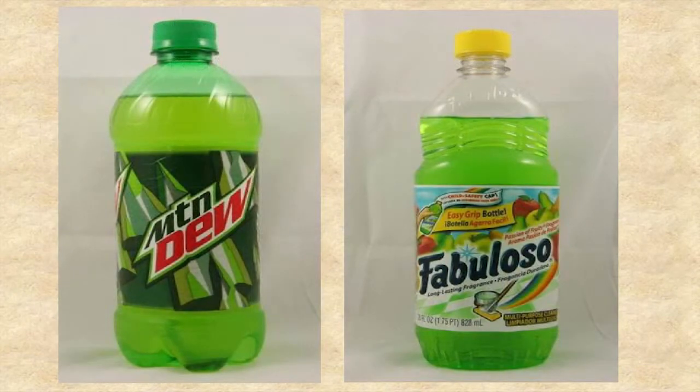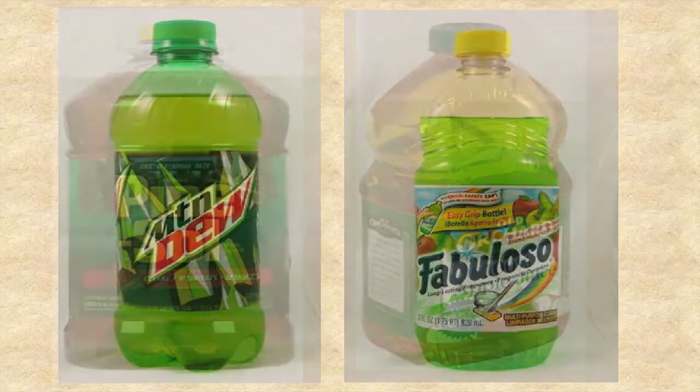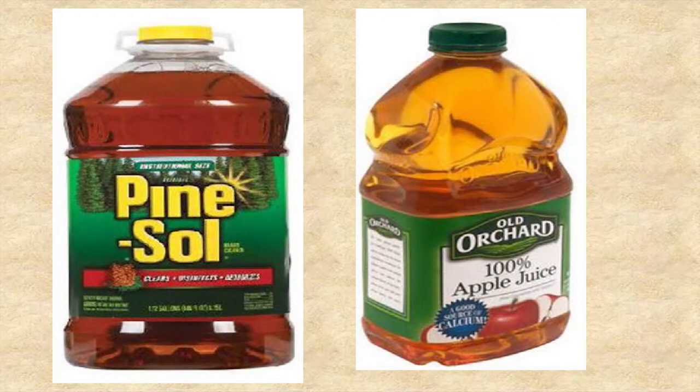The other problem we find in our program is that a lot of chemical products like cleaners look an awful lot like household food products. In this case, the Fabuloso cleaner bottle and color are almost identical to a Mountain Dew bottle. Same with Pine Sol and Old Orchard apple juice. This is a real risk if you're using these products in your art studio, and especially if you've got kids coming in or people who aren't very good at reading English.